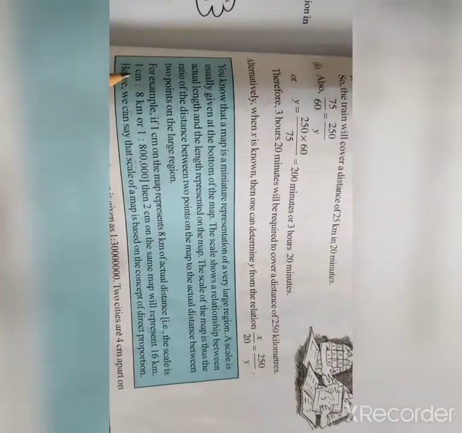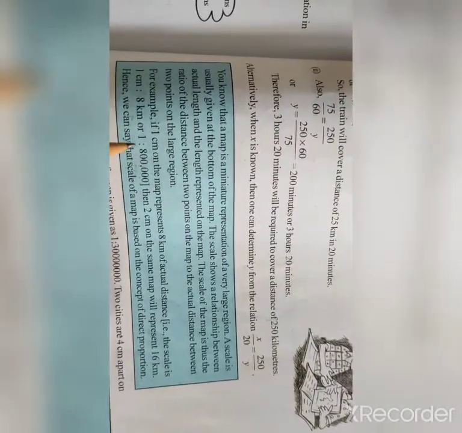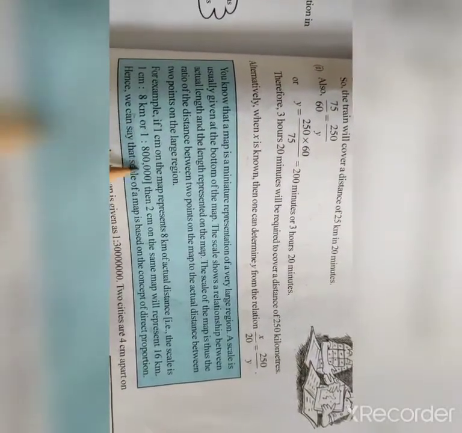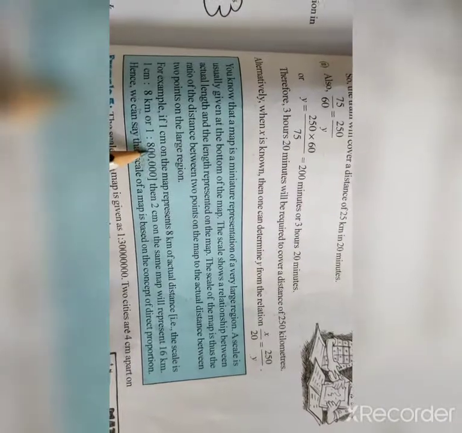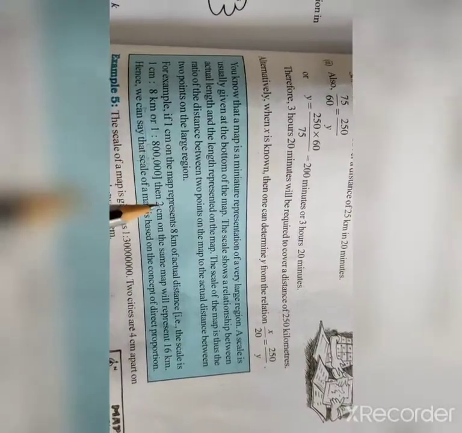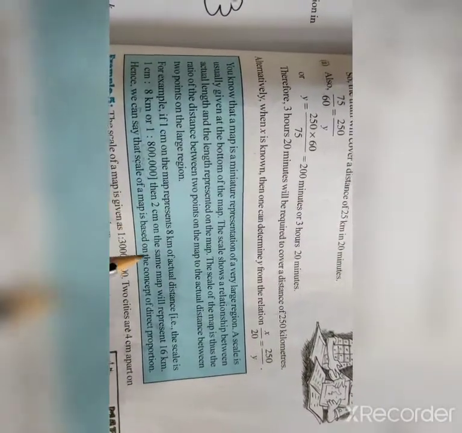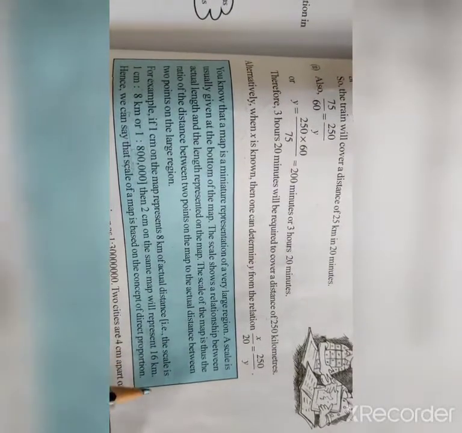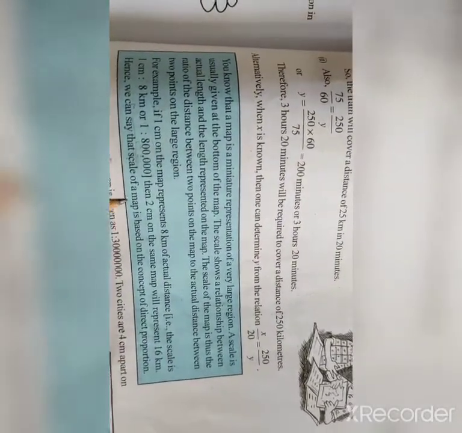So 1 centimeter is to 8 kilometers, which in standard form is 1 centimeter is to 800,000 centimeters. Then 2 centimeters on the same map will represent 16 kilometers. Hence we can say that the scale of a map is based on the concept of direct proportion.